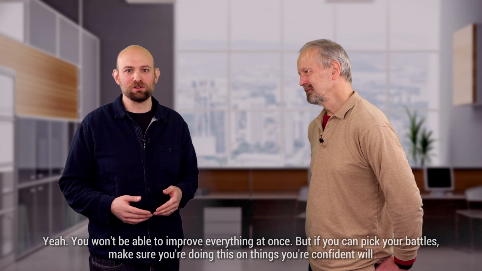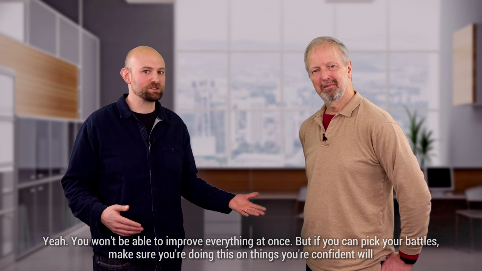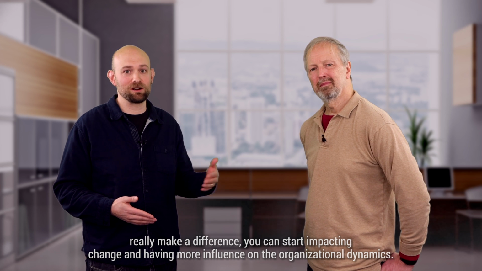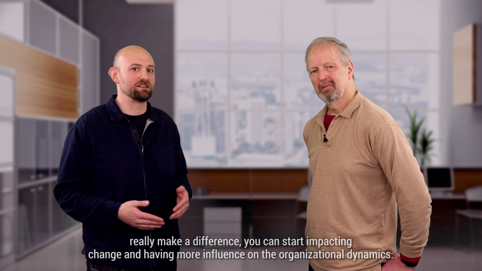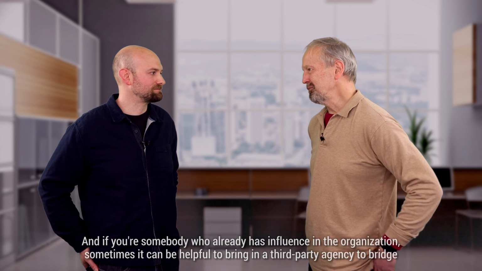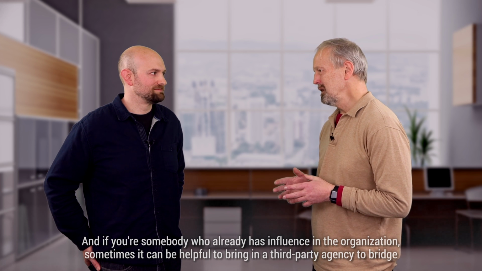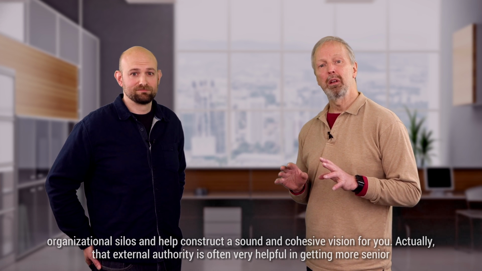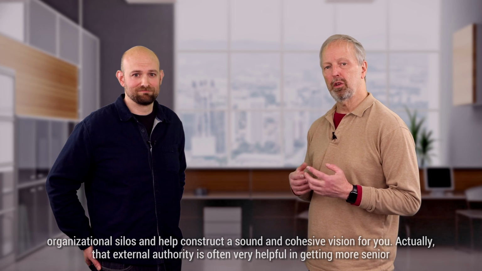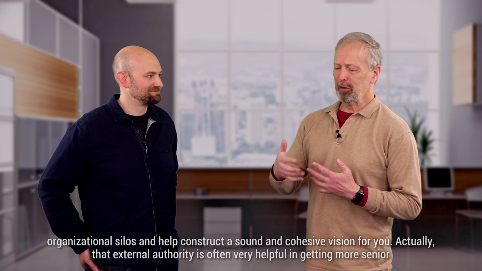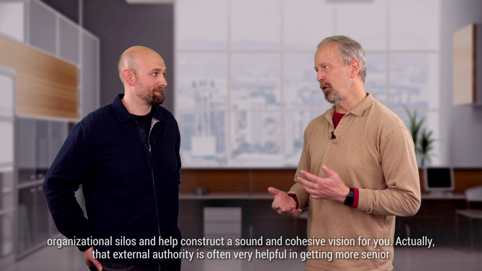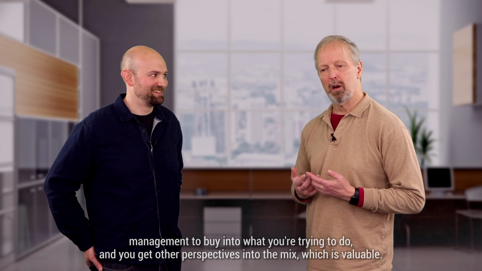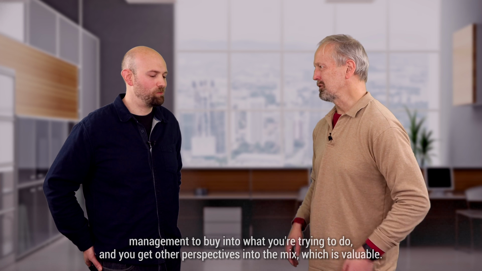You won't be able to improve everything at once, but if you can pick your battles, make sure you're doing this on things you're really confident will make a difference, you can start impacting change and having more influence on the organizational dynamics. And if you're somebody who already has influence in the organization, sometimes it can be helpful to bring in a third-party agency to bridge organizational silos and help construct a sound and cohesive vision for you. And actually, that external authority is often very helpful in getting more senior management to buy into what you're trying to do, and you get other perspectives into the mix, which is valuable.